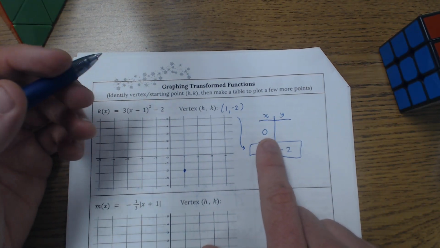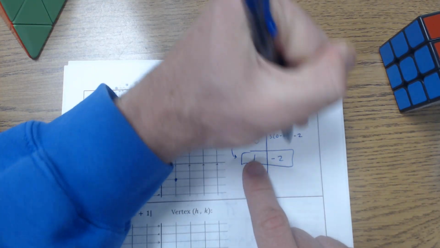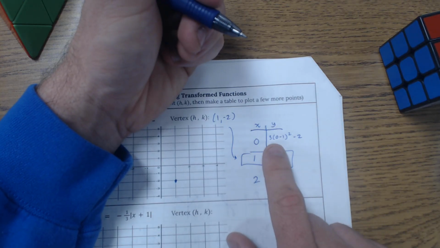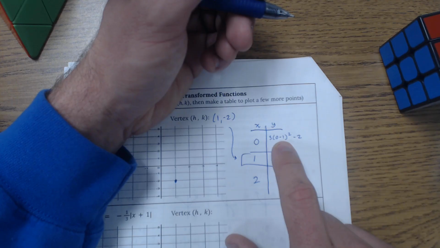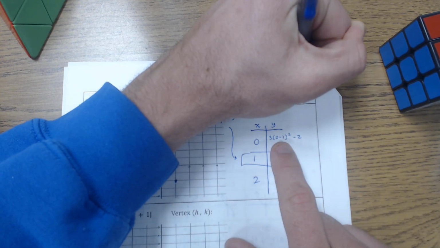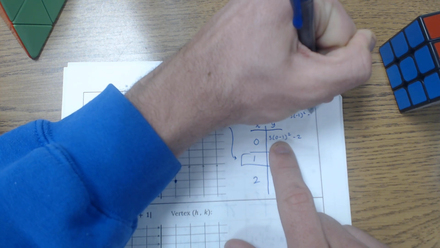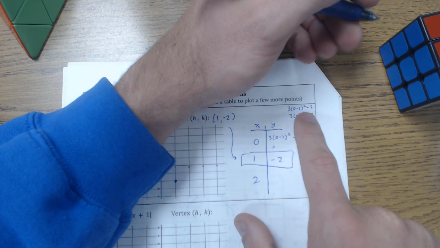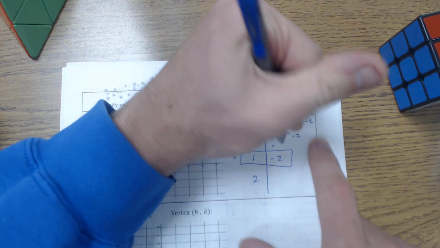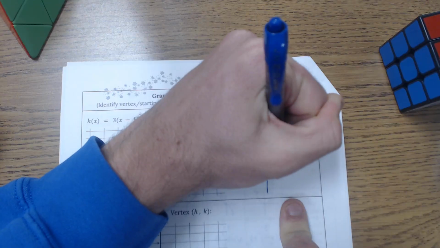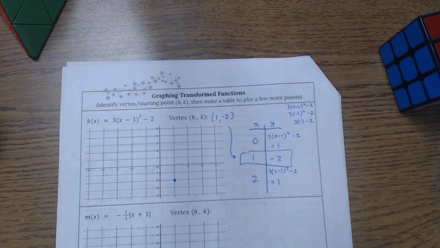What you do to plug those in is just one at a time, take that x value and replace x with that number. And then we've got some PEMDAS. 3 times (0 minus 1) squared minus 2. I do the parentheses first, so that'll be -1 inside the parentheses. Let me write this out. Then I do the exponent, which is -1 squared, which just gives you 1. And then I have 3 minus 2, so this is 1. I do the same thing and plug in 2 for x. You do that algebra, you'll end up getting 1.